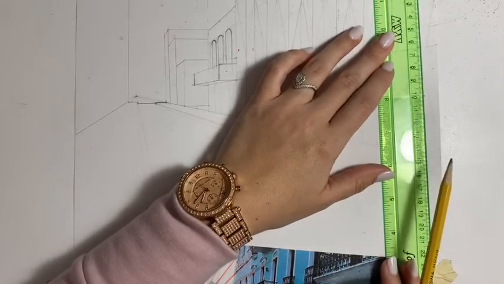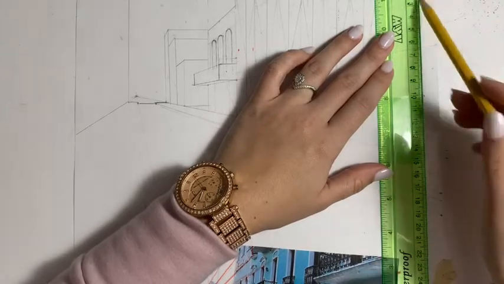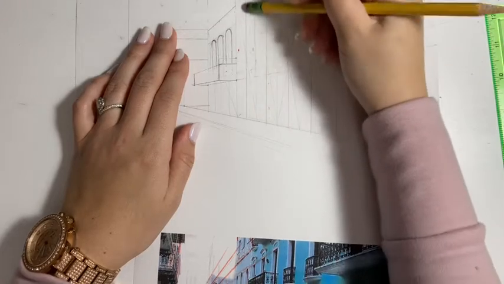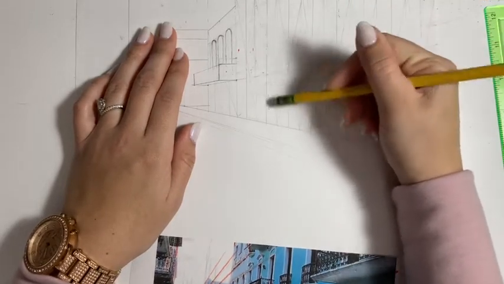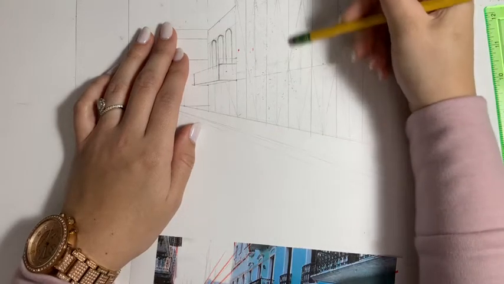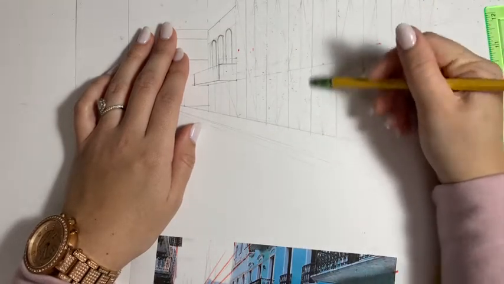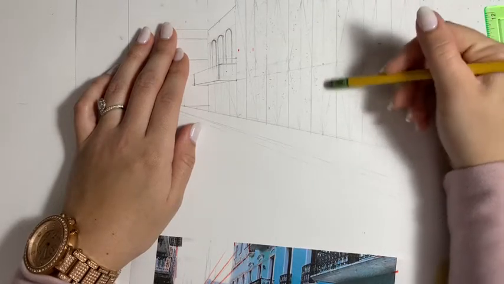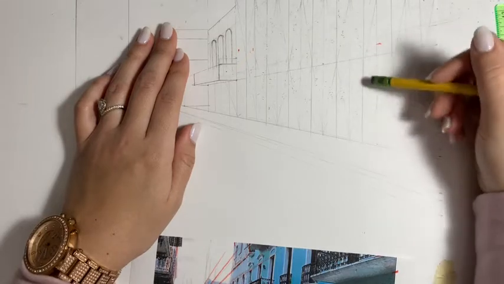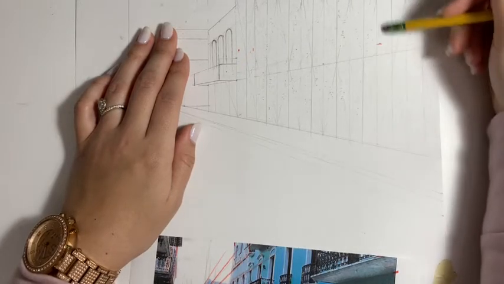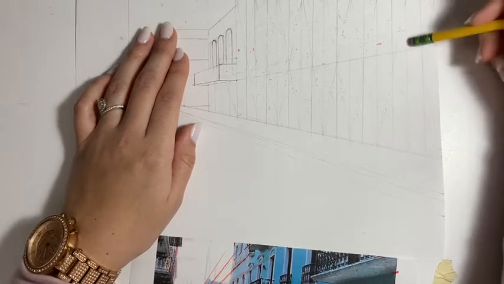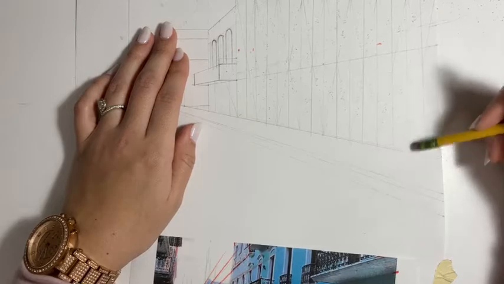Right here, next street. Just going to erase straight up in those columns. We don't have any lines that are going to be confusing us. And I did mine light, so you will not see much of those left. You might see a little bit of lines left.